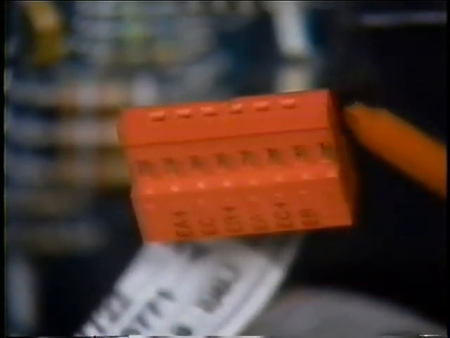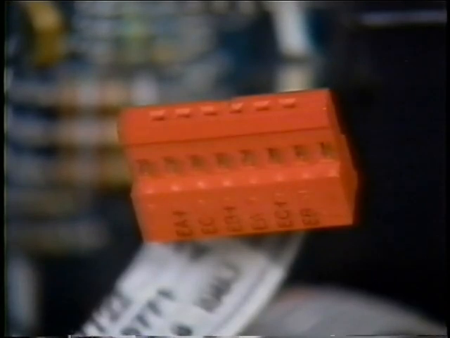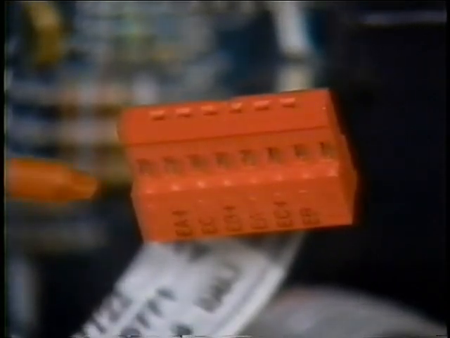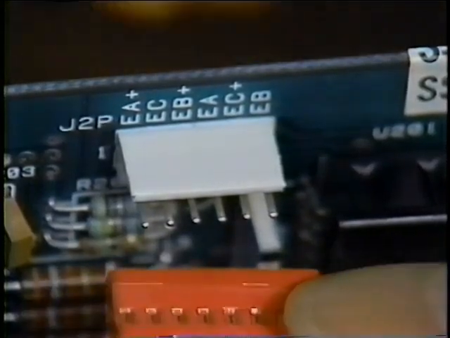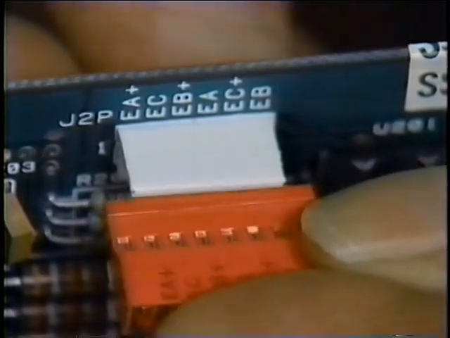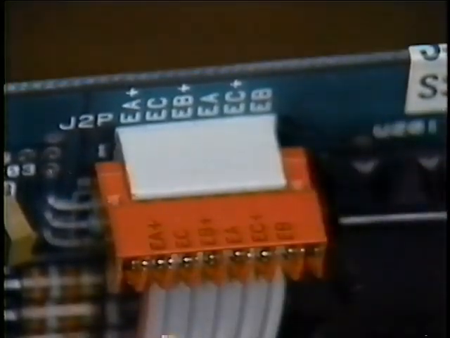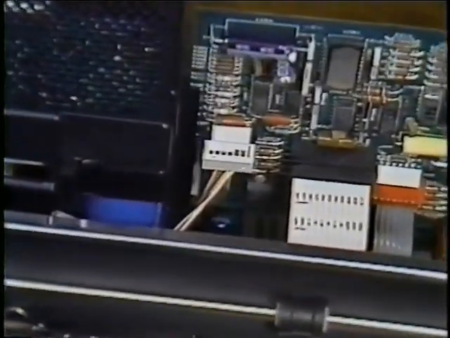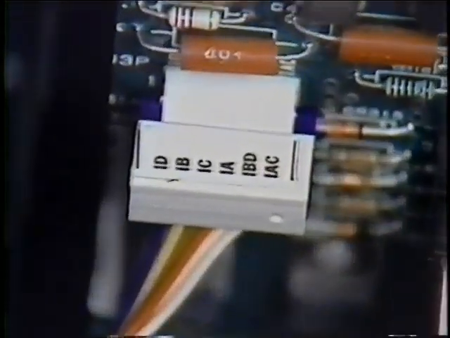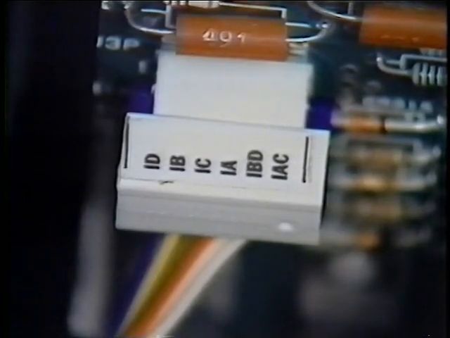The pin on each end of the connector is blocked so that the connector cannot be plugged in wrong. The connector plugs onto the board with the printing on the connector facing up. This is the paper feed motor connector J3P. Like the transport motor connector, this connector has a blank pin on each side.